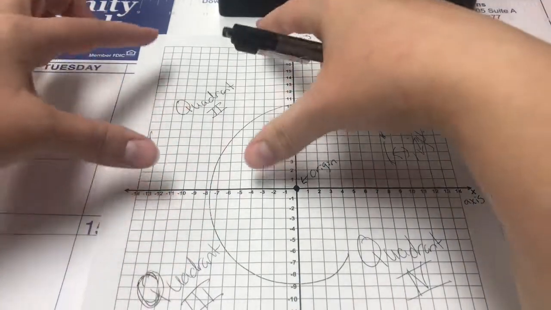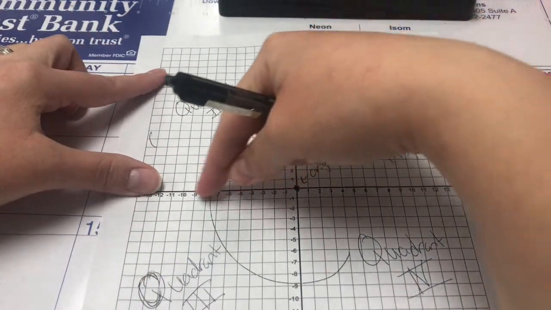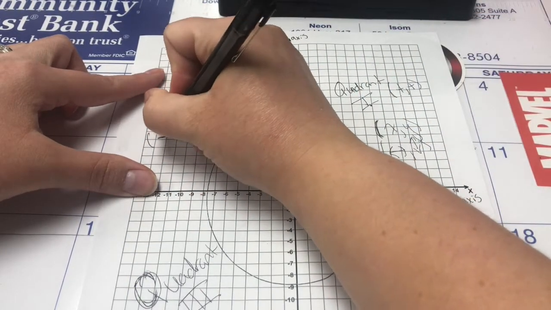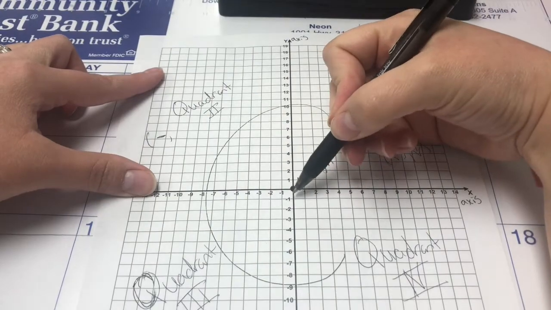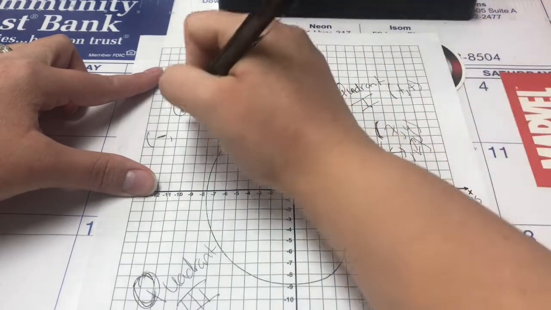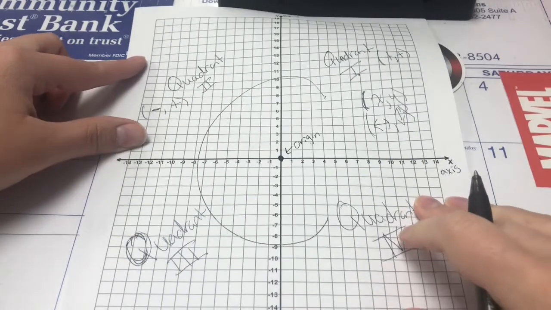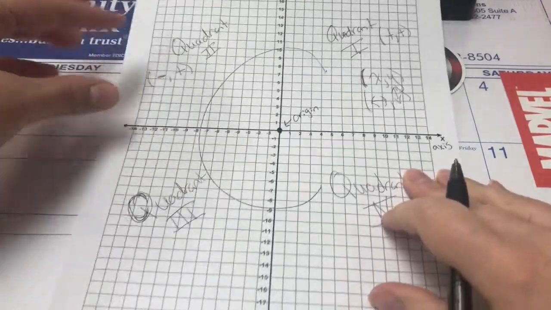So for me to get to this quadrant, my x, I'm going to have to move left, which means it is negative. Then I will have to move up, so my y is positive. Okay, now let's look at quadrant 3.